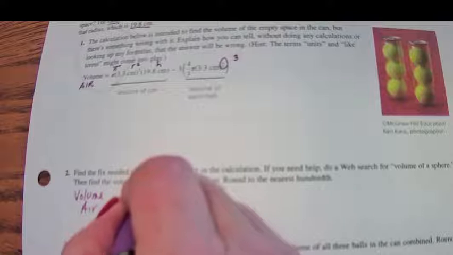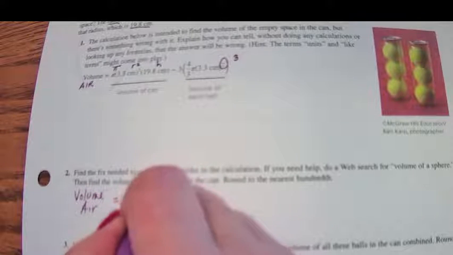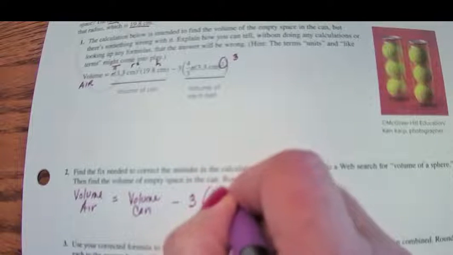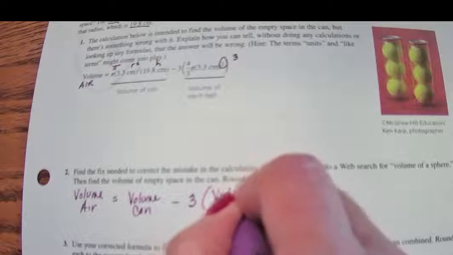So the volume of the air is going to equal the volume of the whole can, as if it was full, minus 3 times the volume of a sphere.